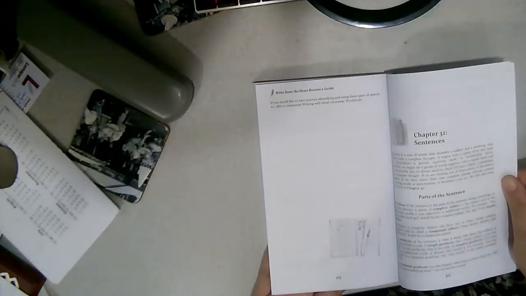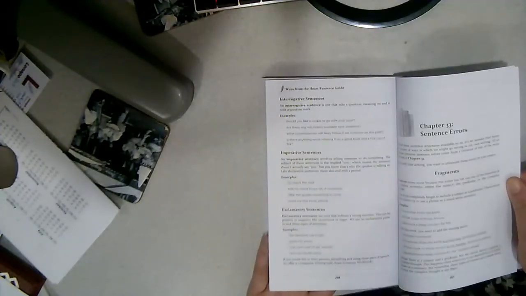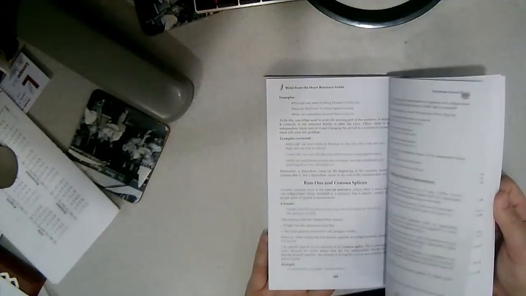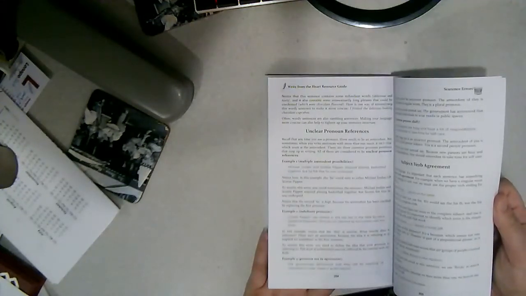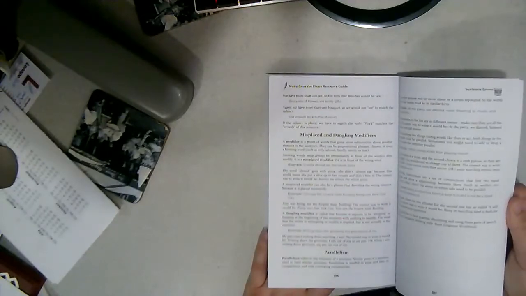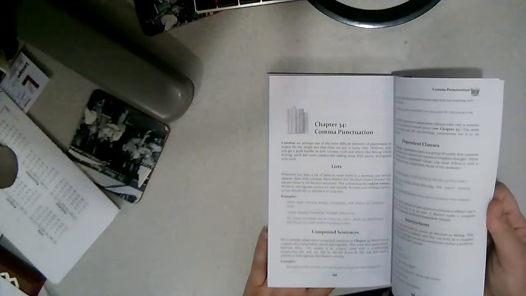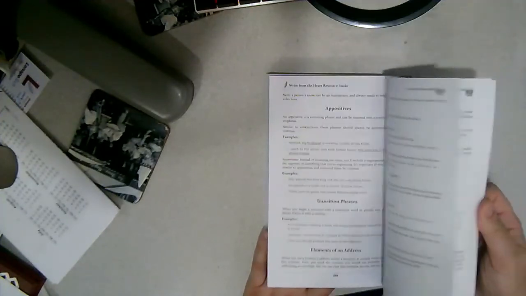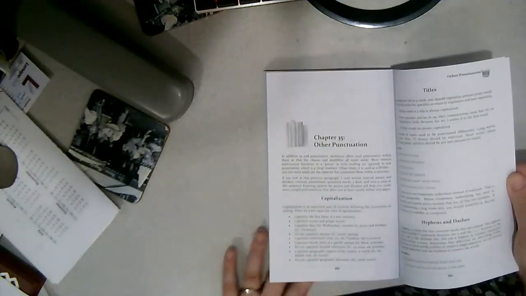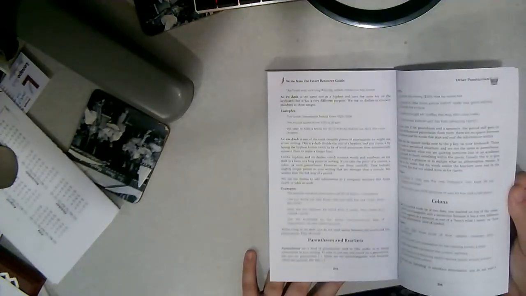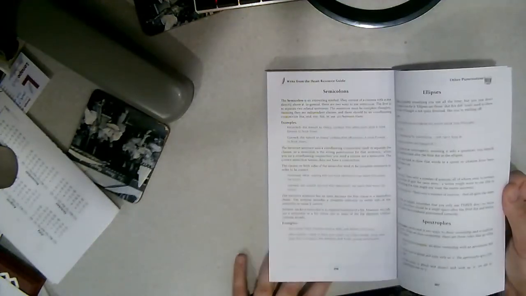It talks about sentences and parts of the sentence, and then it talks about sentence errors, how to find errors in your paper, how to find fragments, wordy sentences, making sure your subjects and verbs agree. And then it also talks about commas. There's a pretty big chapter on commas. And then it talks about other types of punctuation, including capitalization, dashes, ellipses, parentheses. It goes into all of those examples.